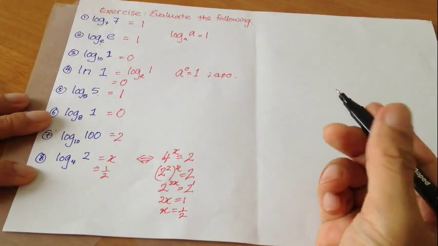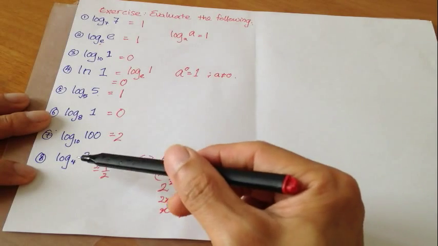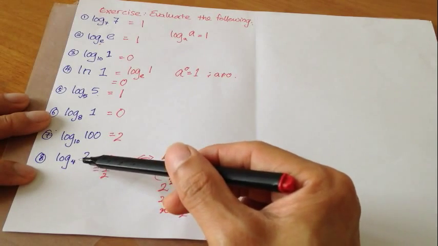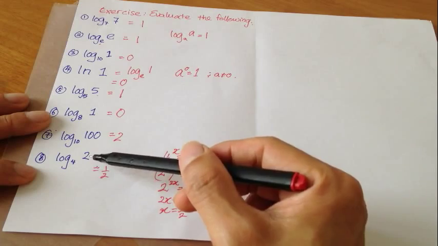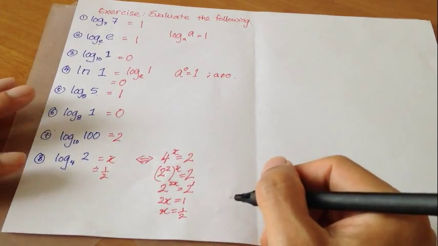This actually makes sense because we can think about the square root of 4, which is actually 2. So here's the answer. I hope you got all of them correct.